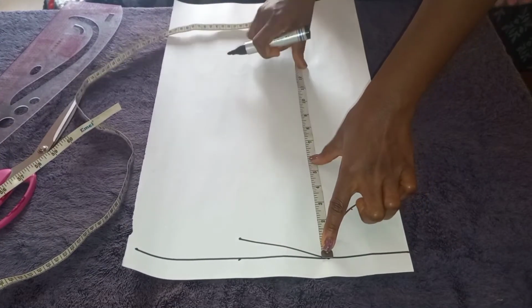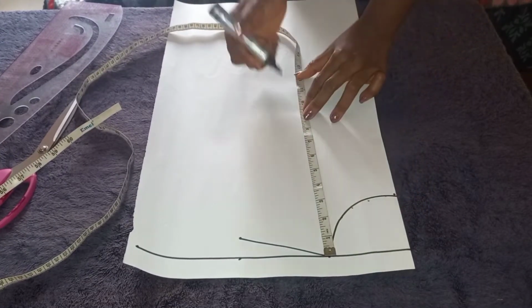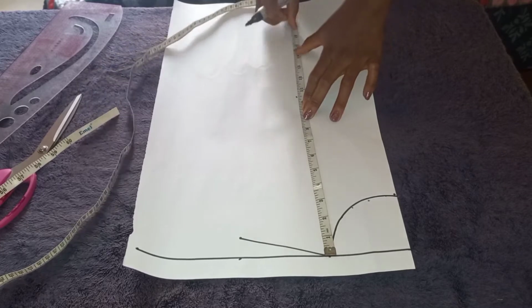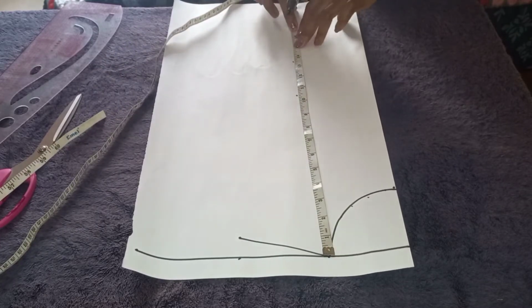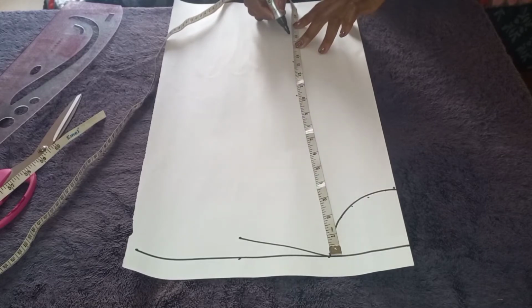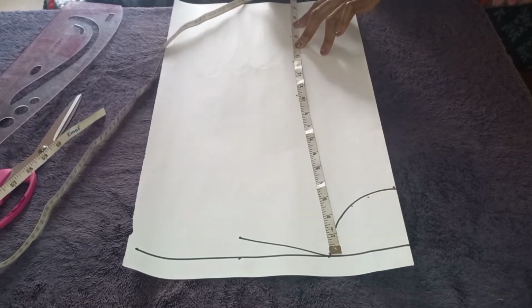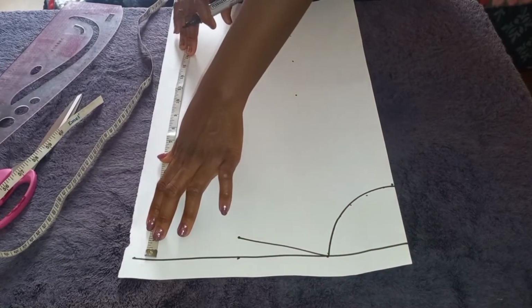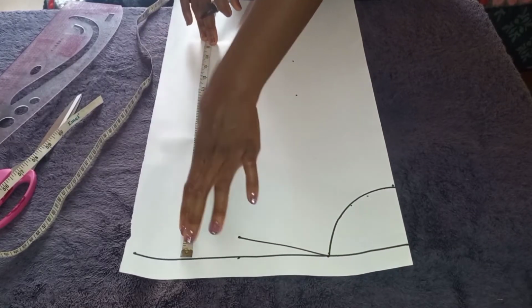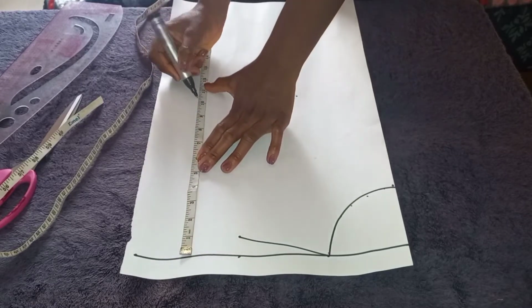From the beginning of that point, that's the highest point of our shoulder, I'm taking down my bust point, which is 10.5, my under bust, which is 13.5, my half length, which is 16 inches, and my blouse length, which is 18 inches. If you have your own measurements, just go ahead and input your own measurements.